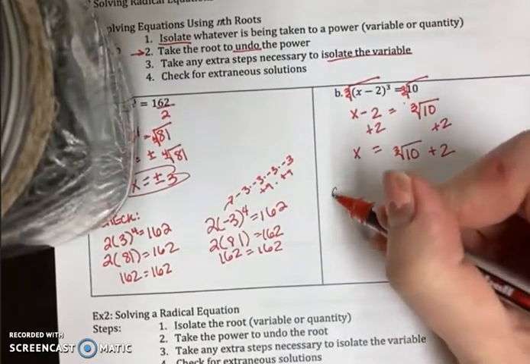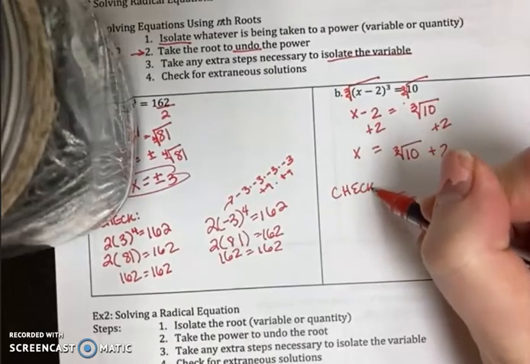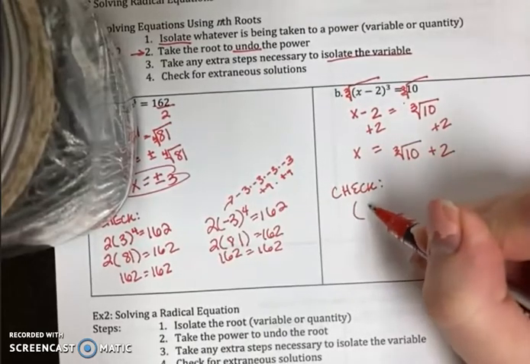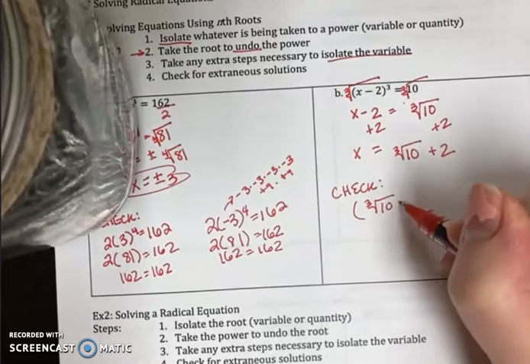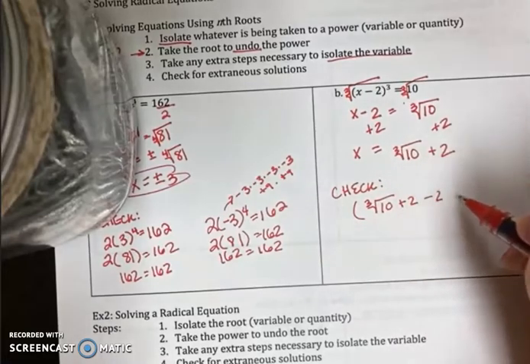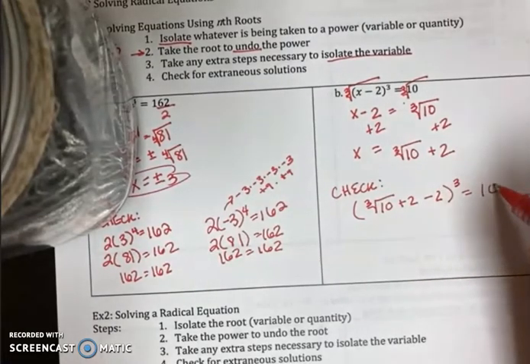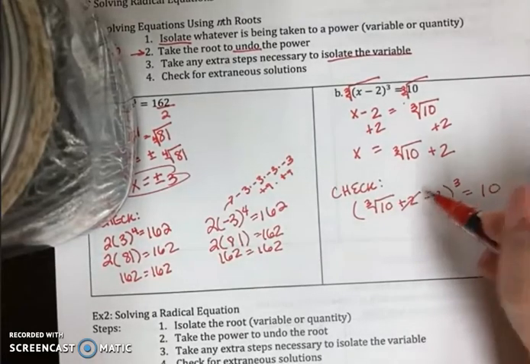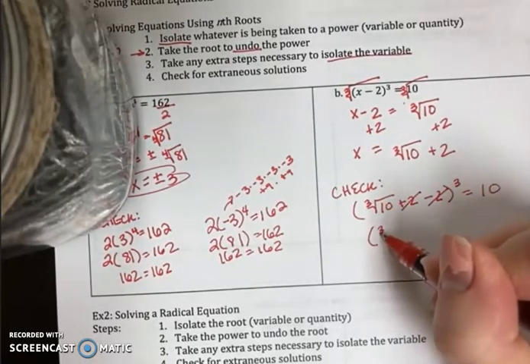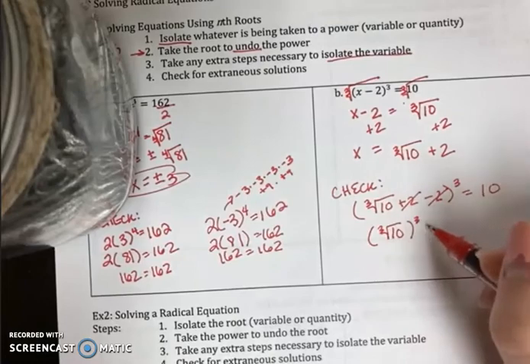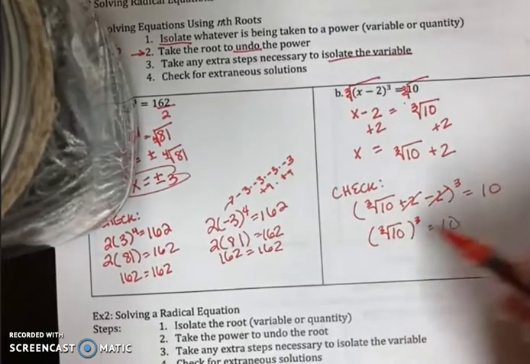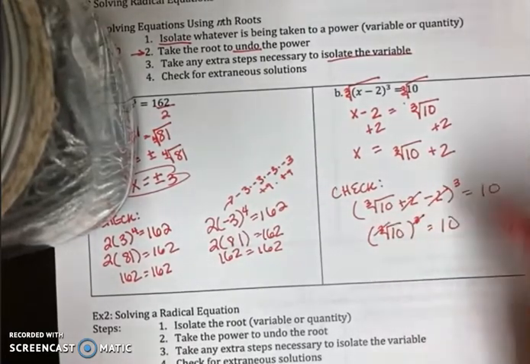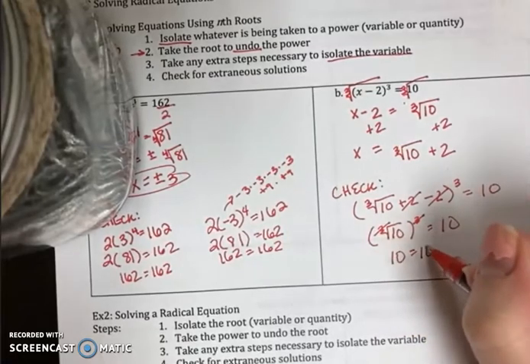And then we need to check our solution. We have the cube root of 10 plus 2 minus 2 cubed equals 10. The 2's cancel, so I'm left with the cube root of 10 cubed equals 10. A cube and cube root cancel each other out, so it's 10 equals 10.